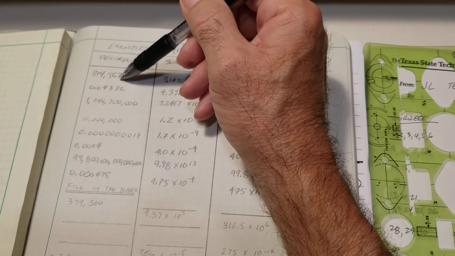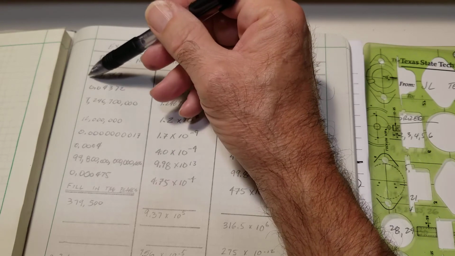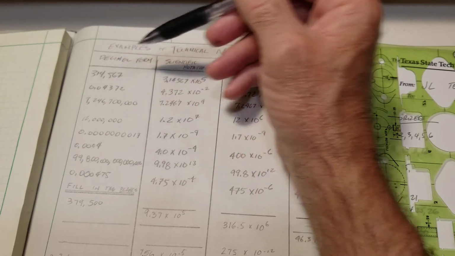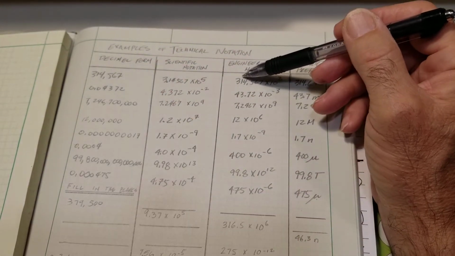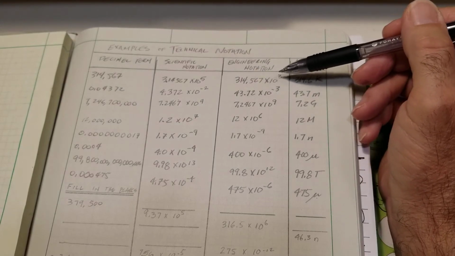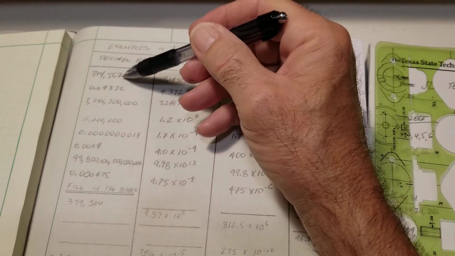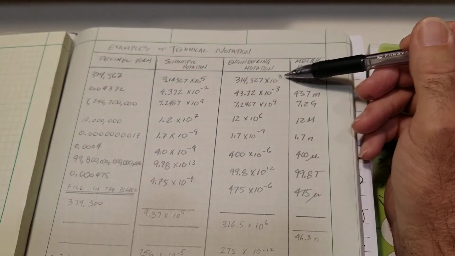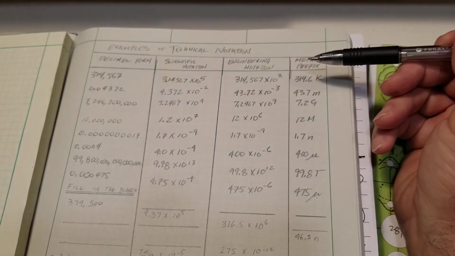So I would move the decimal point 3 spaces. If I moved it 6, it becomes something less than 1. So I simply move it 3 spaces and it becomes 314.567 times 10 to the third, because I moved it 3 spaces. This number is larger than 1, so my exponent is going to be a positive 3.